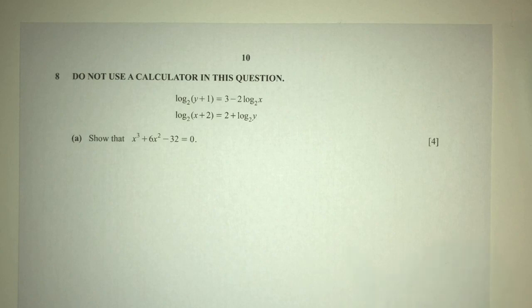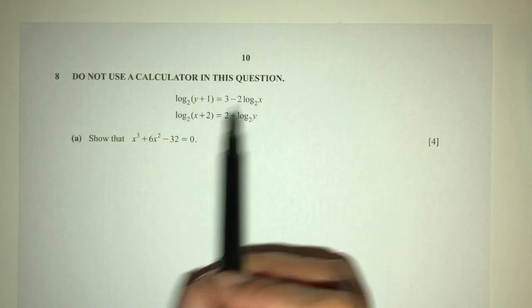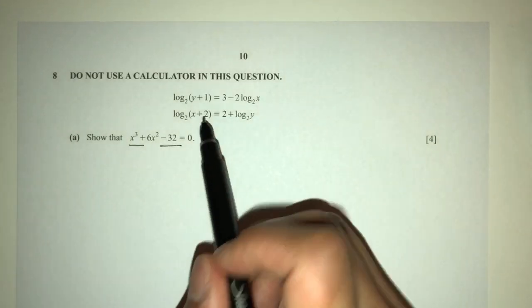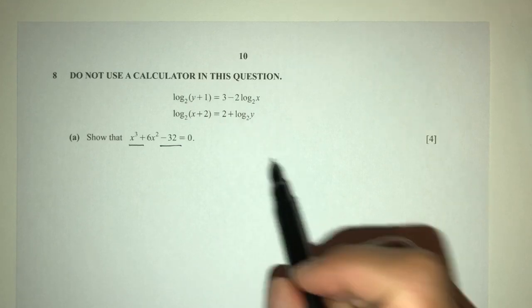Okay, so let's move on to question number 8. Do not use a calculator in this question, so you have to show all the steps of your work, okay? So we have to use this to show this is true. Okay, so let's see how that can be done. So one by one. So let's first simplify this one.